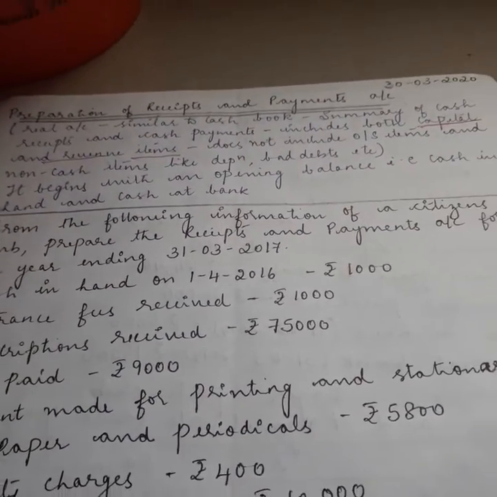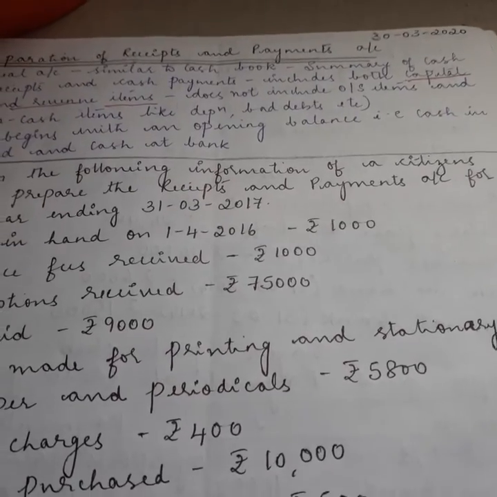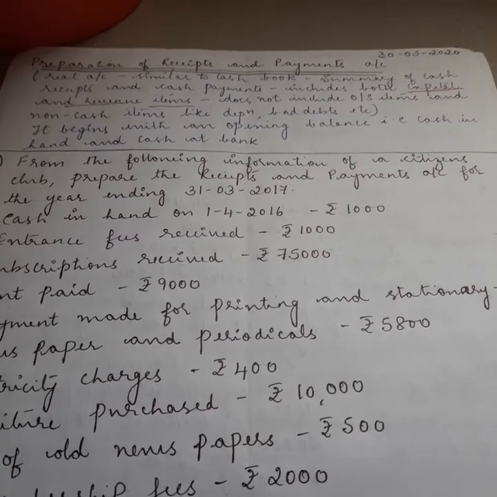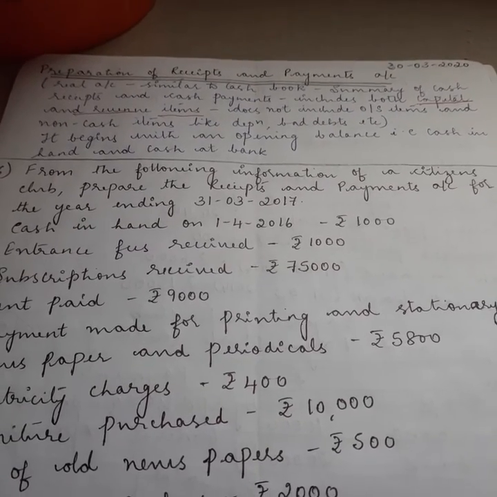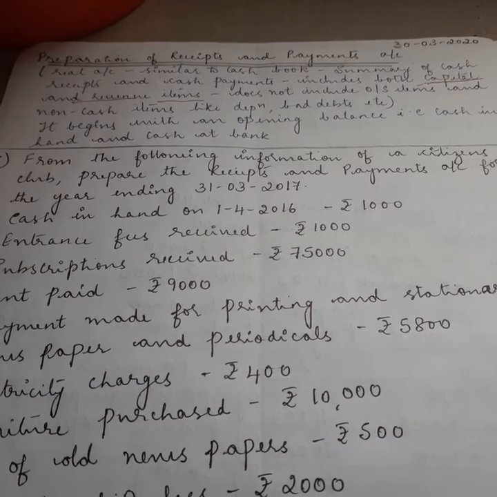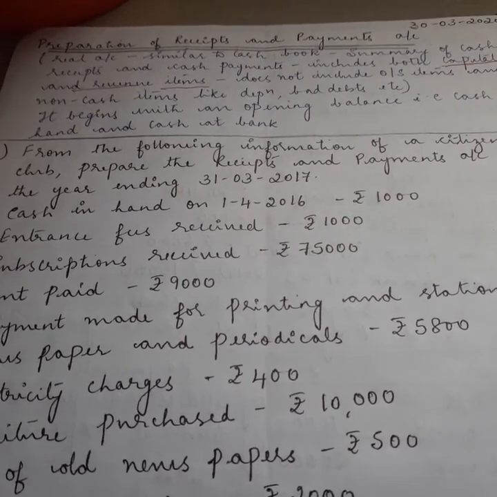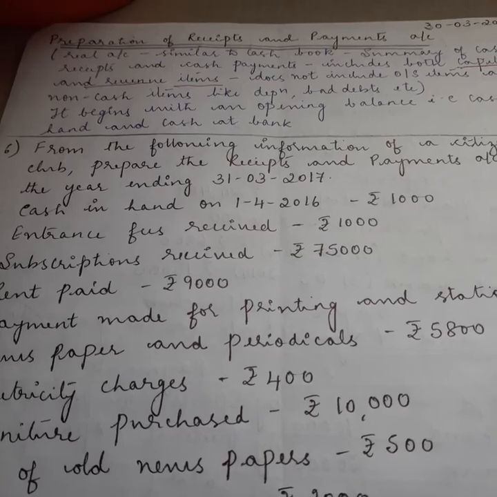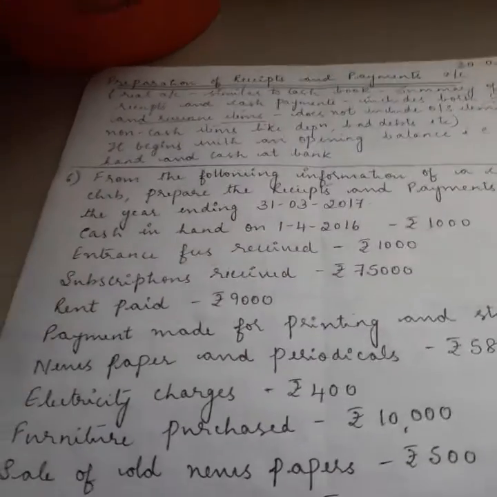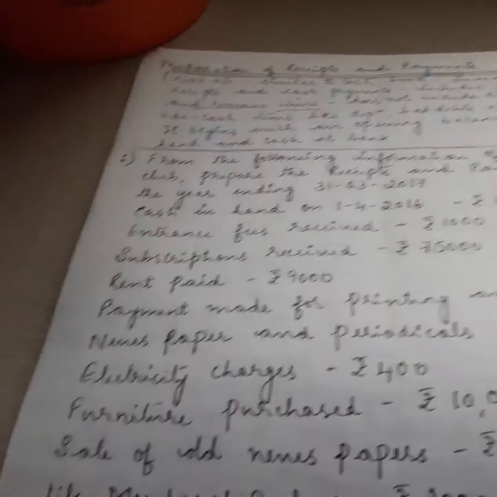So always remember, receipt and payment account is just like your cash book wherein it is a summary of cash payments and cash receipts, and it does not include any outstanding items and non-cash items just like depreciation and bad debts. Always in receipt and payments account the entry begins with opening balance of cash in hand or cash at bank. Now let us move to the sixth problem.